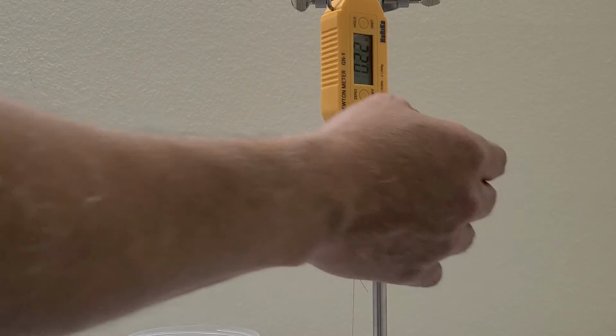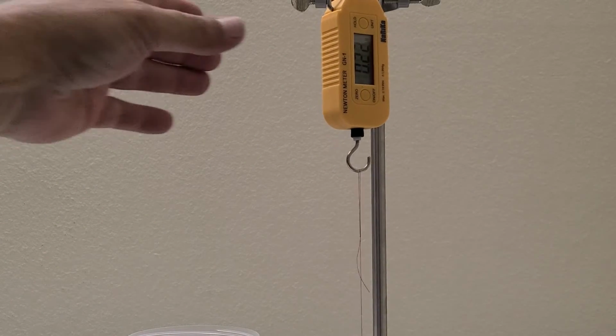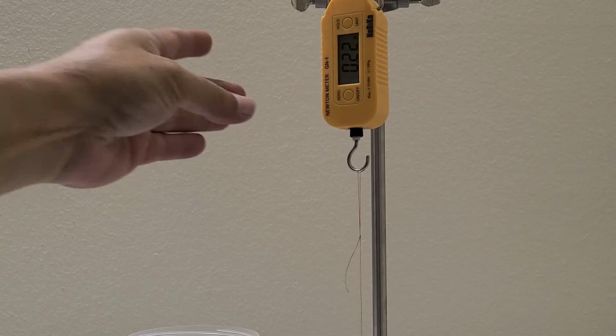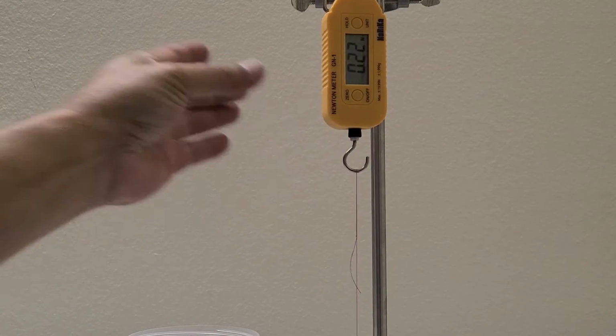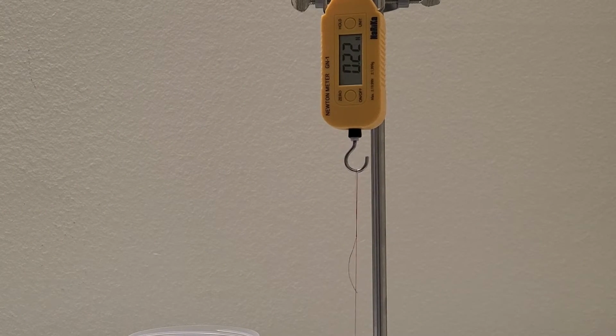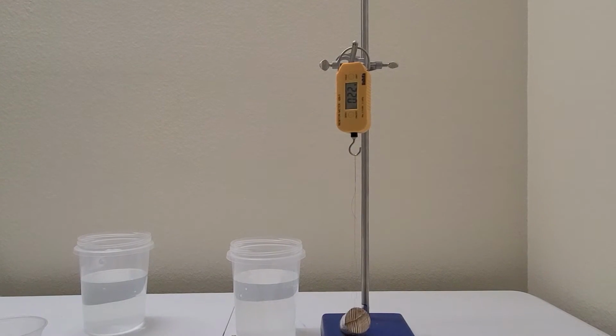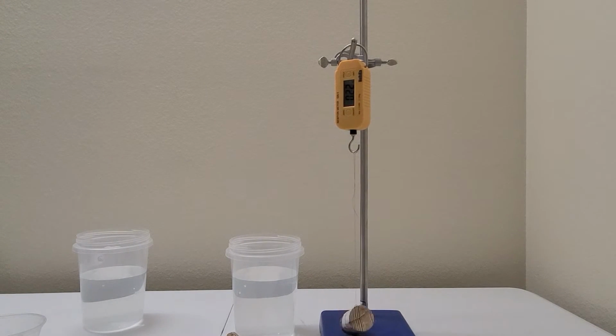Okay, let's find the weight in air. One more time. It's right there. Can you see it? Okay, there. See? Great. That's the weight in air for this piece of wood. Perfect. Now let's use Archimedes principle to find the buoyant force.